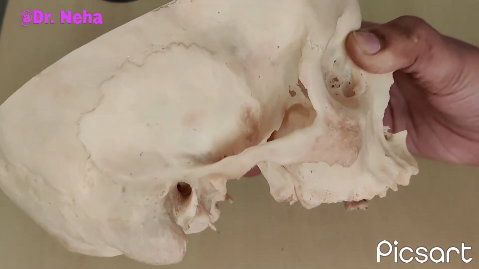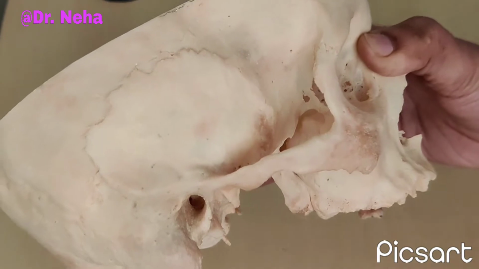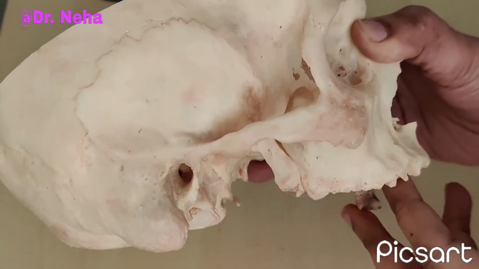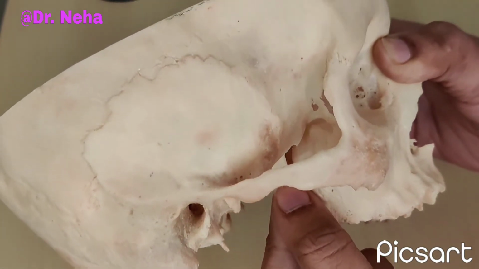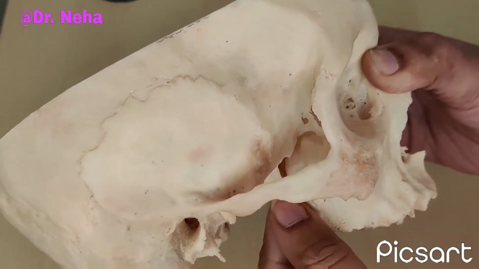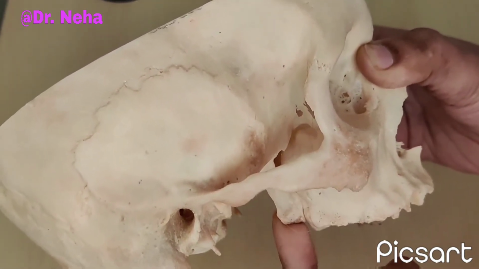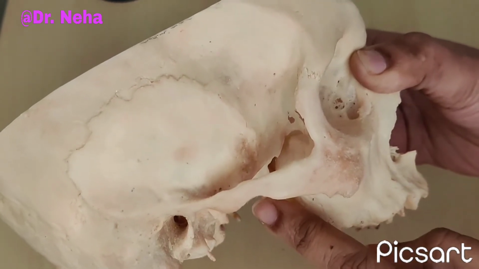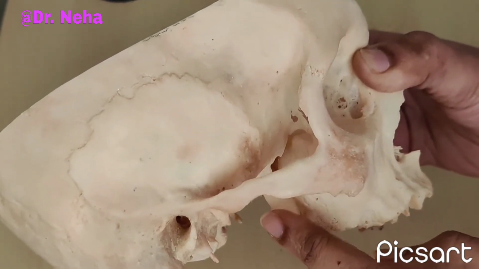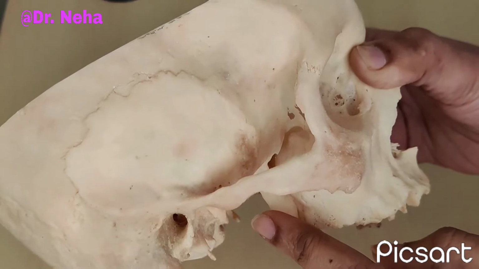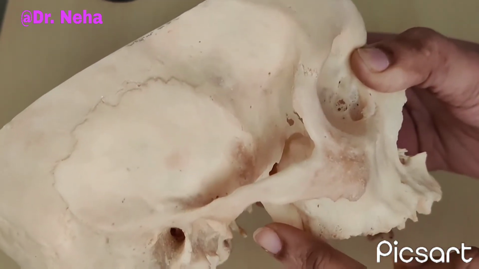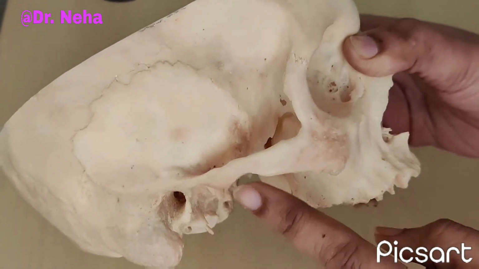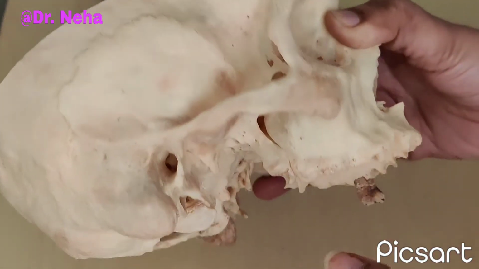This infratemporal fossa contains the lateral and the medial pterygoid muscles which are arising from this lateral pterygoid plate. Then mandibular nerve and its branches, chorda tympani nerve, otic ganglion and its connections, maxillary artery and its branches, along with pterygoid venous plexus. They are found in the infratemporal fossa.